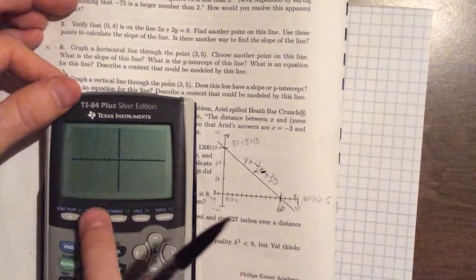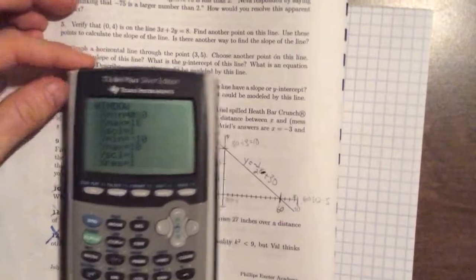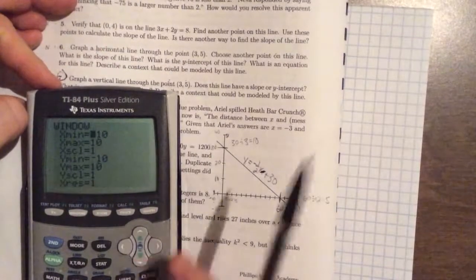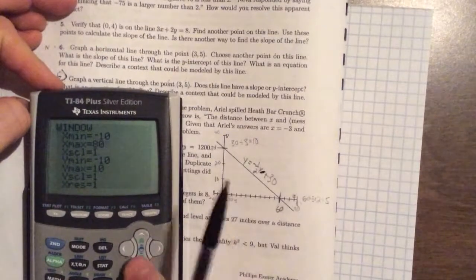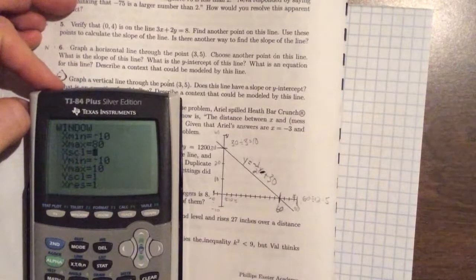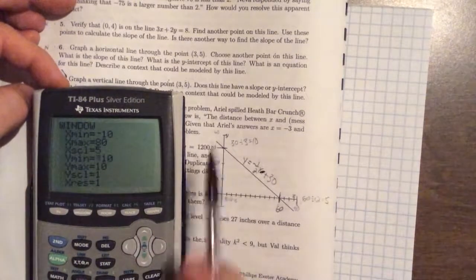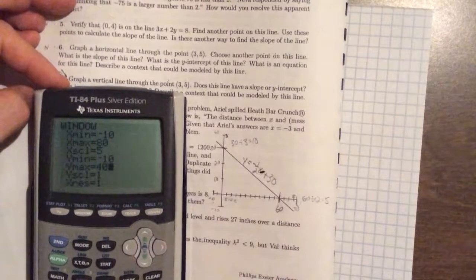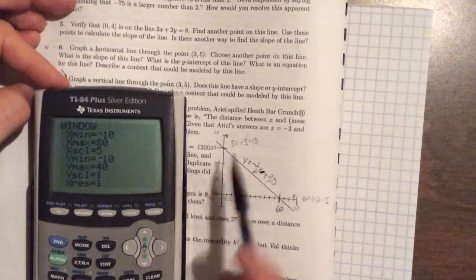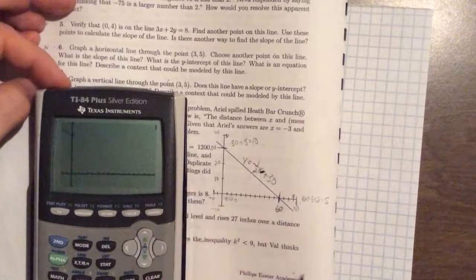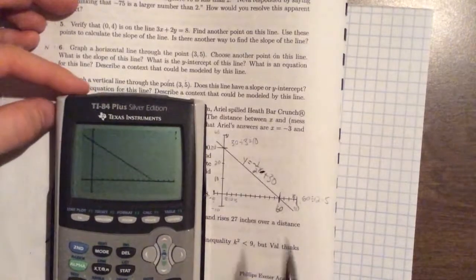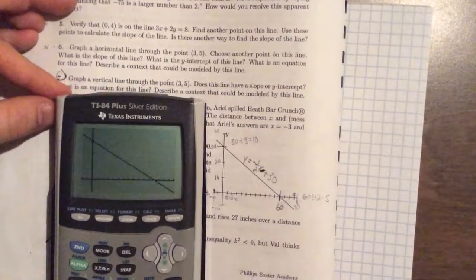So I go into my window, okay. X minimum, negative 10 is fine. X maximum, 80. And we want it to count by 5s. So I put in an x scale of 5. Again, negative 10 is good here, but we want to go up to 40. And I want to count by 10s. And now when I graph it, I should get the picture that I see here. It's identical. So that's how you do it.